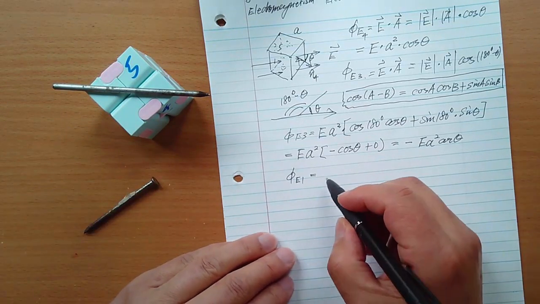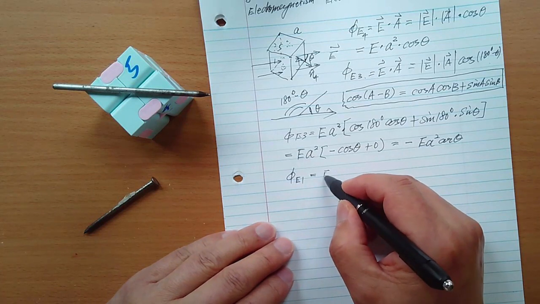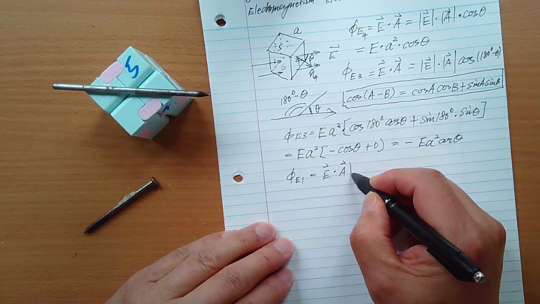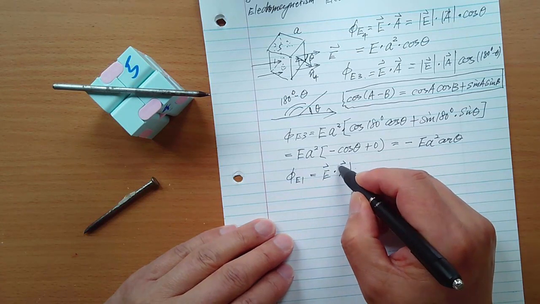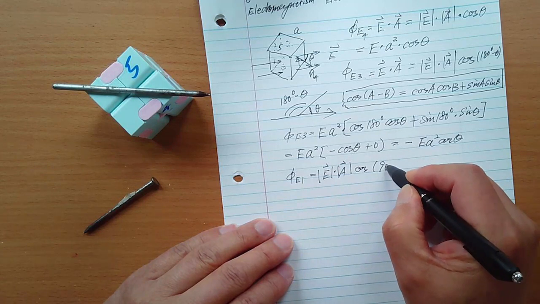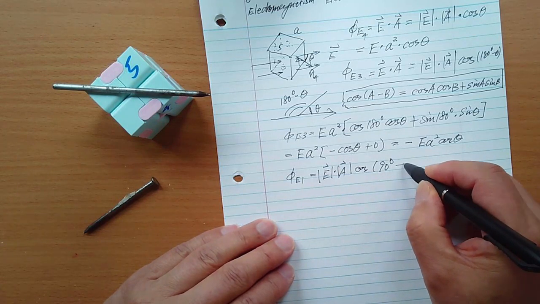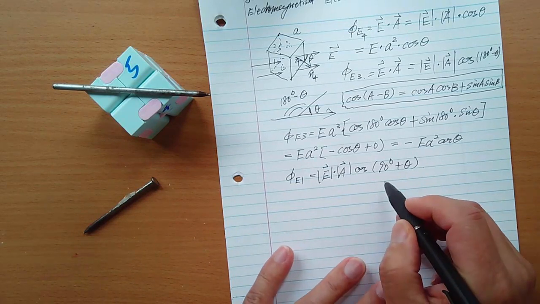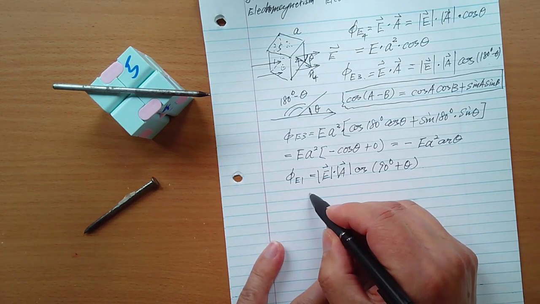Okay, so that would be E dot A, and then cosine of 90 degrees plus theta. Now let's review another trig identity.